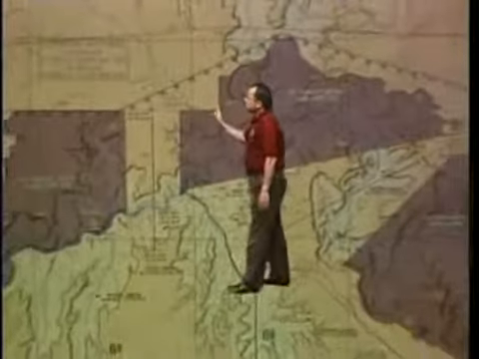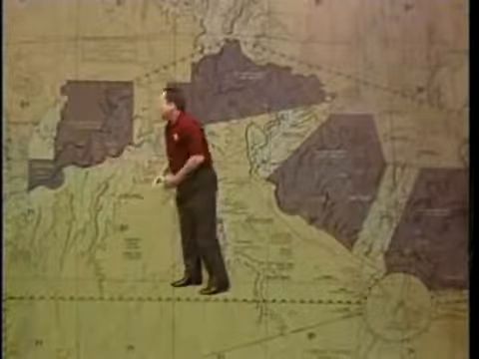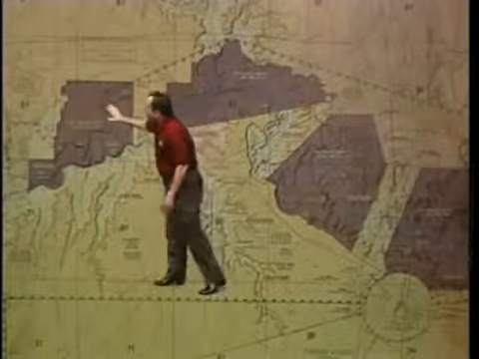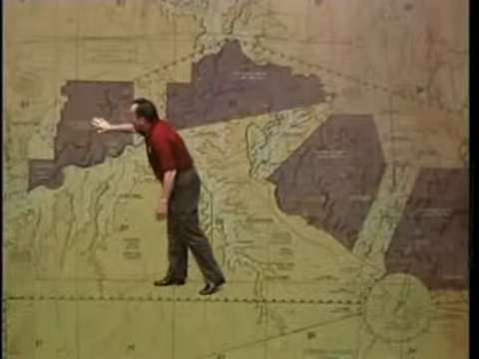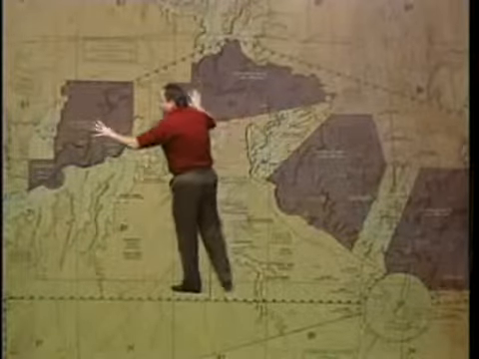In addition, there are these purple areas. These purple areas are called flight-free zones. Now, these flight-free zones tell you that below 14,500 feet MSL, flight is prohibited. You must be 14,500 feet MSL and above to fly in these flight-free zones.